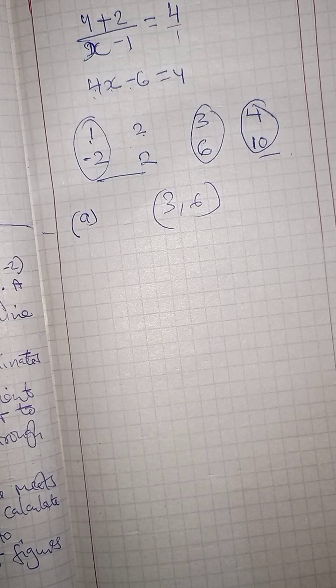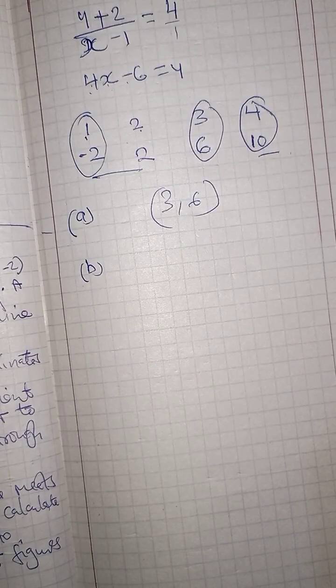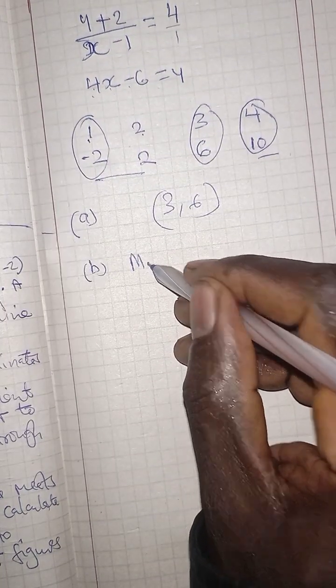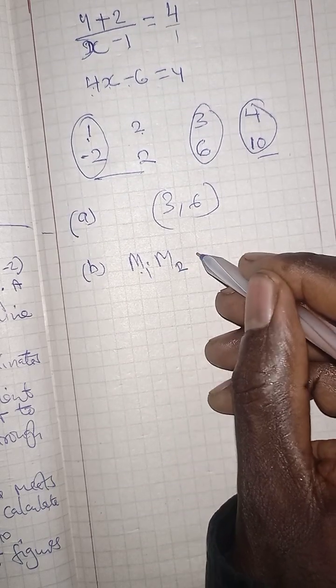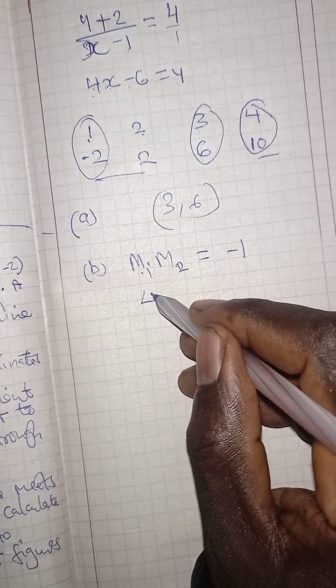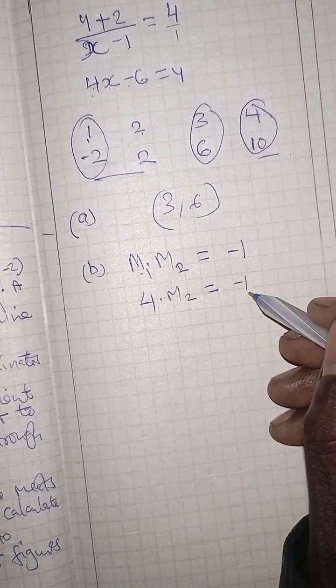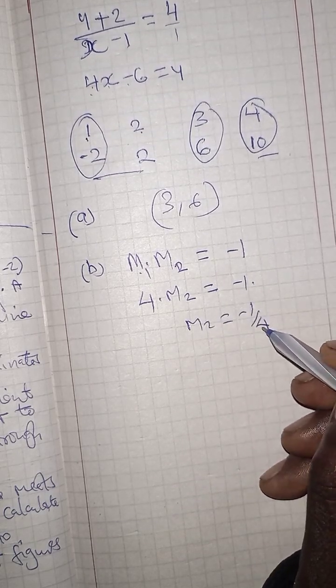Now, part B, find the gradient of a line perpendicular to the line above. If lines are perpendicular and you multiply their gradients, the gradient of line 1 multiplied by the gradient of line 2, you should get -1. The gradient of the line above, we got it to be 4. So the gradient of our line in question will be -1/4.